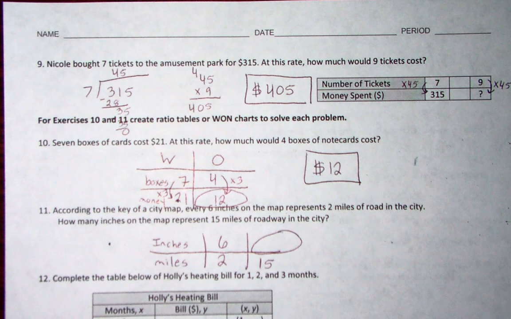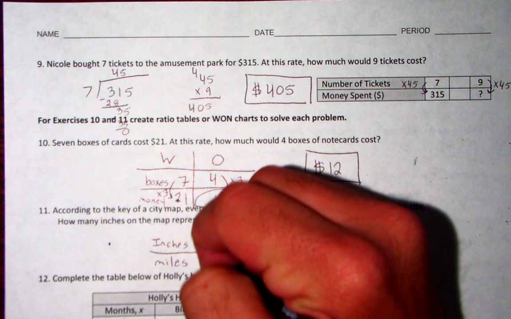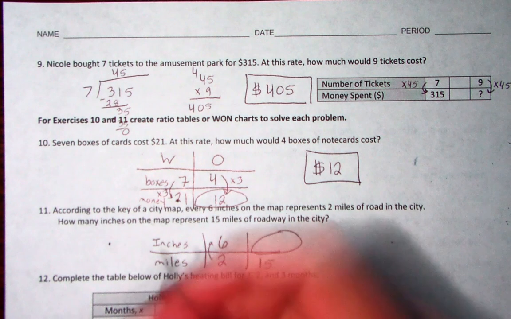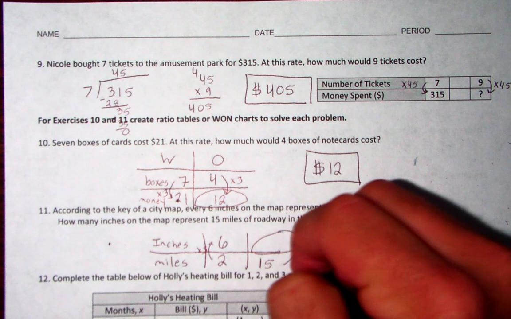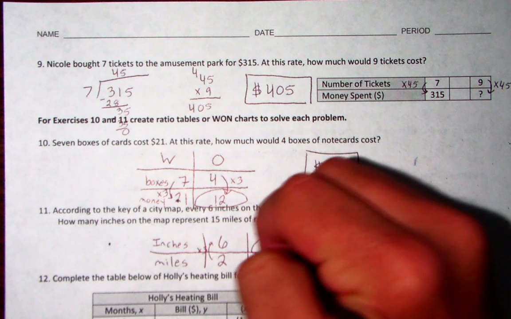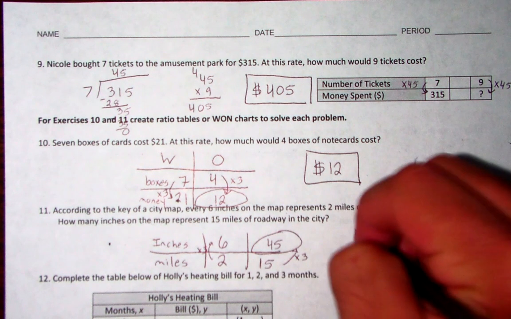Alright. There's 2 ways you could do it. Some of y'all might see this. To go from 2 to 15, you would multiply by 7.5. Some of y'all would see that. I don't want to do it that way. Notice we are up here, we're going from small to big. So to go from 2 to 6, what did you multiply by? That's right, you multiplied by 3. So what is 15 times 3? Well, good, it's 45. So the answer is 45 inches.